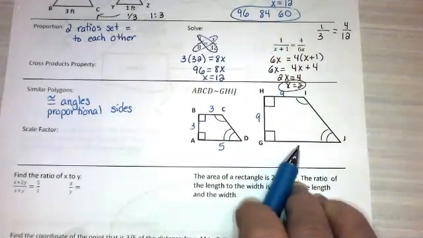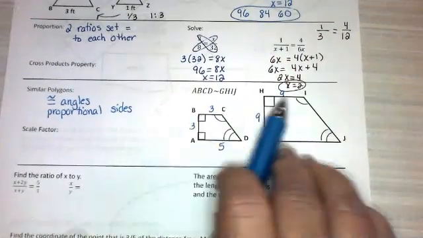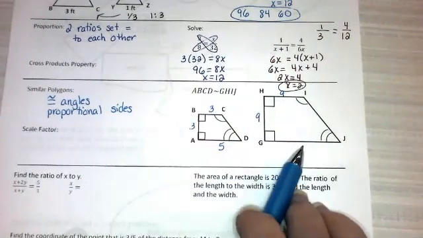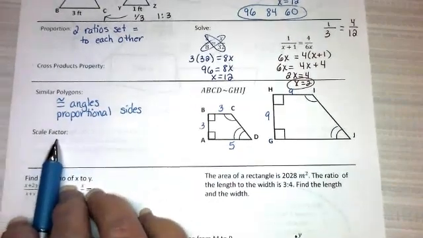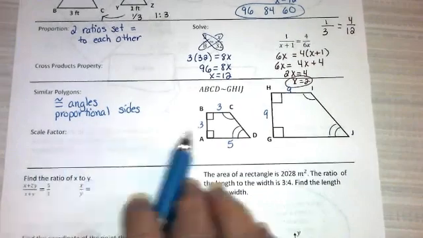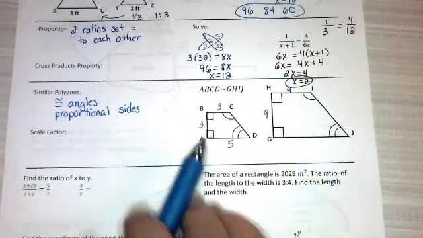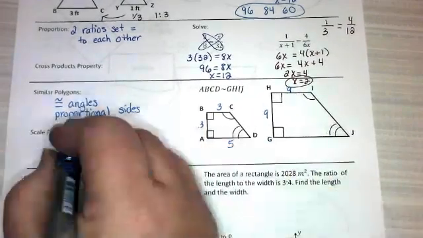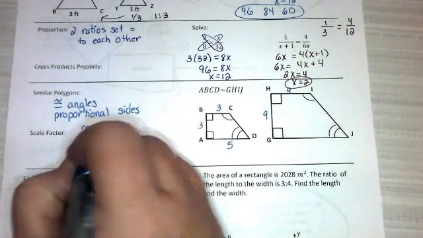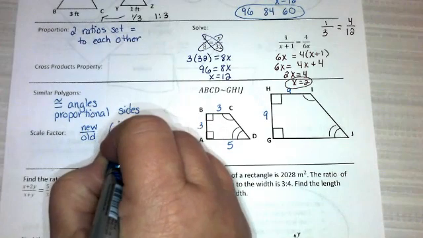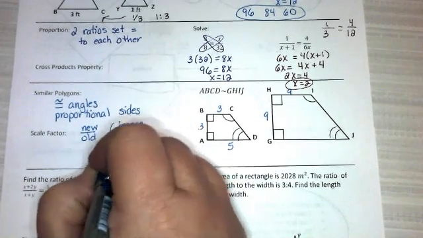Now, if my proportion has to be the same, I can figure out this missing side. So let's talk about the scale factor. When you find the scale factor of your shapes, of your similar shapes, you always go new over old. We call that image to pre-image.